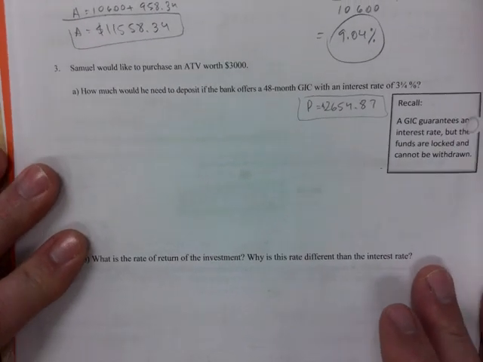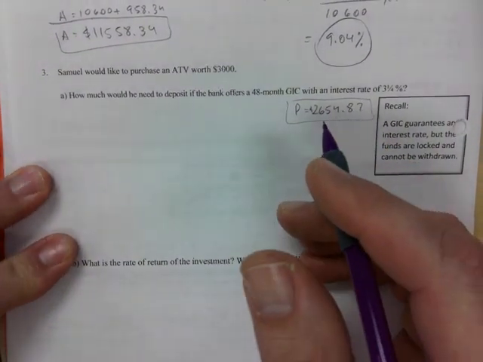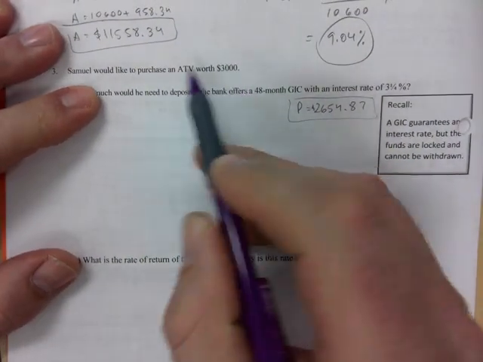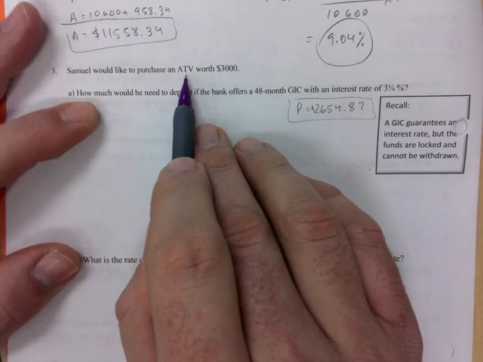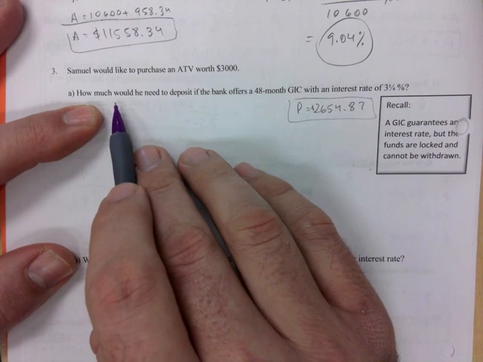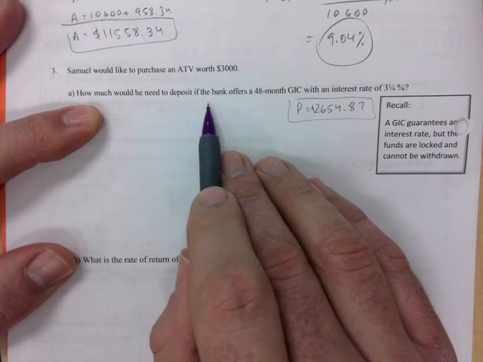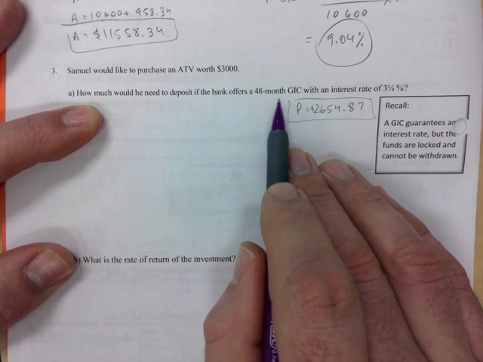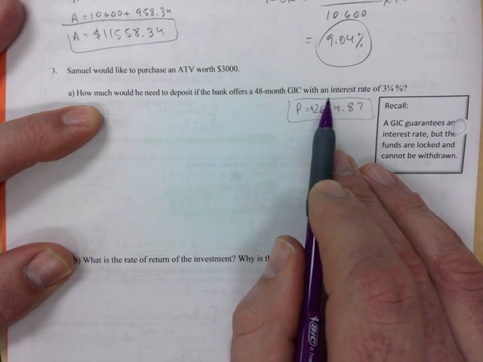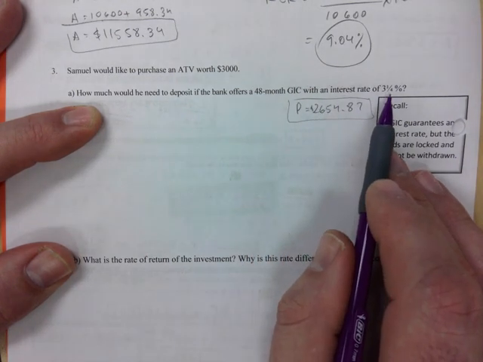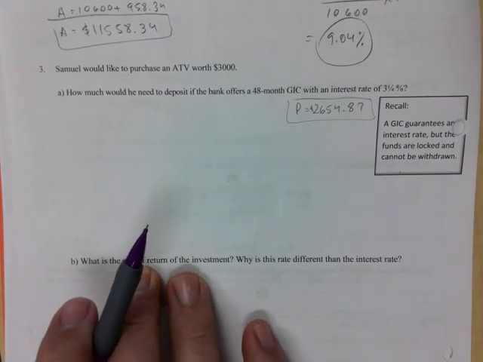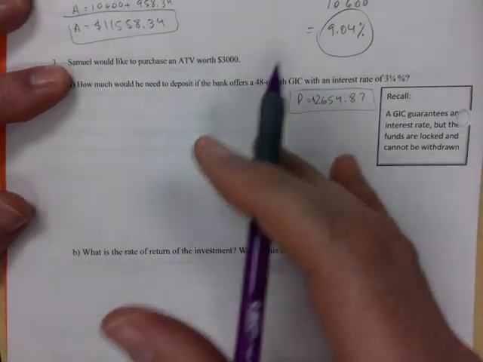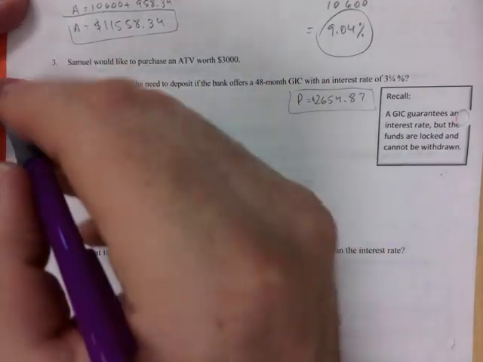So here, Samuel would like to purchase an ATV worth $3,000. So it's kind of like Samuel would like to have $3,000 to buy this, right? How much would he need to deposit if the bank offers a 48-month GIC with an interest rate of 3.25%? Okay. So we're kind of in a position, right? First of all, you should notice that there are no compounding periods here.